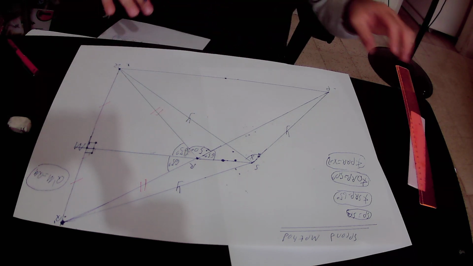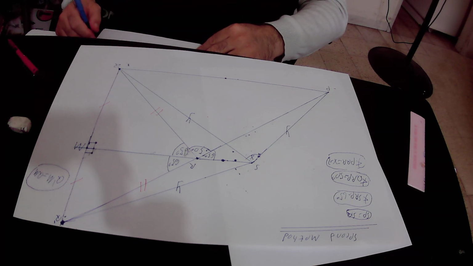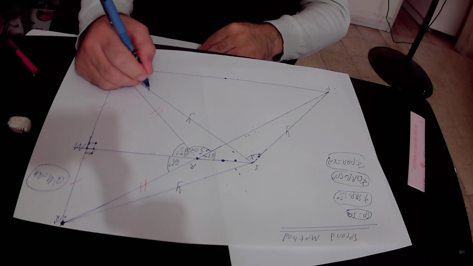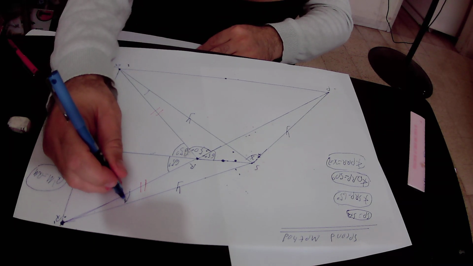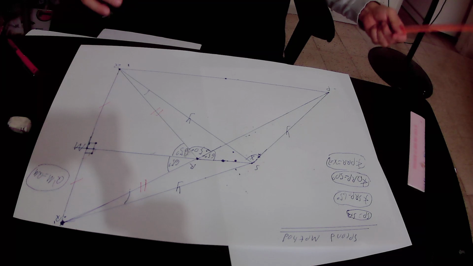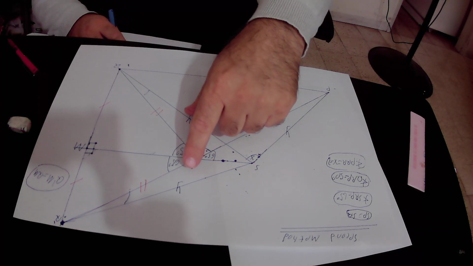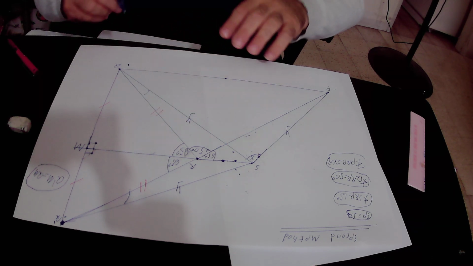So from the fact that those two triangles can go into each other, we will conclude that those two angles are equal to each other according to the rule that states that corresponding angles in congruent triangles are equal to each other. Those two triangles can go into each other, therefore those two corresponding angles will also be equal.